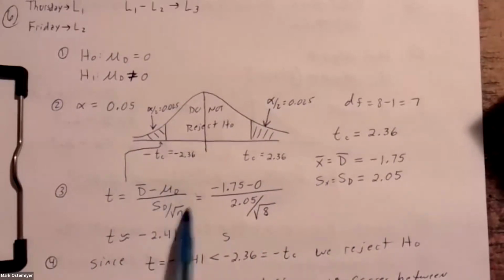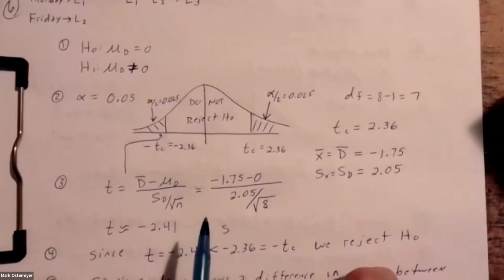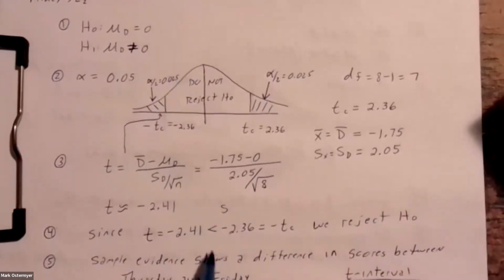Substituting those into the test statistic formula, we come up with a test statistic of about negative 2.41. Notice, ladies and gentlemen, it's close, but negative 2.41 is slightly smaller than our lower tail critical t-value, and therefore it does find itself in the lower tail rejection region. Not by much, but it does.